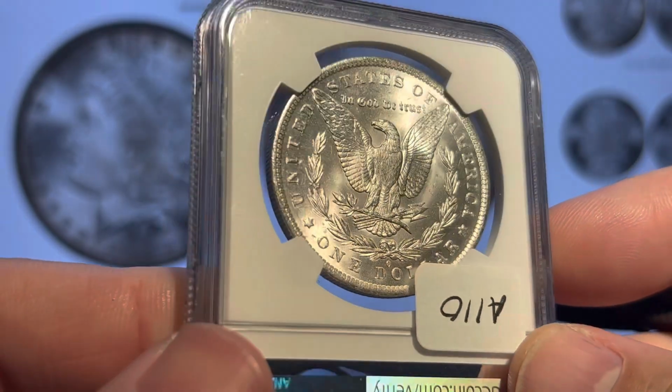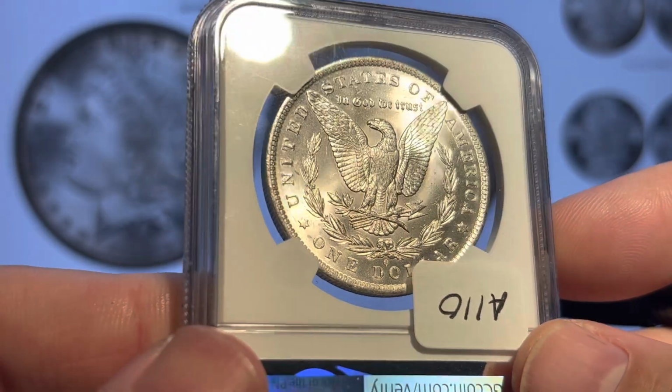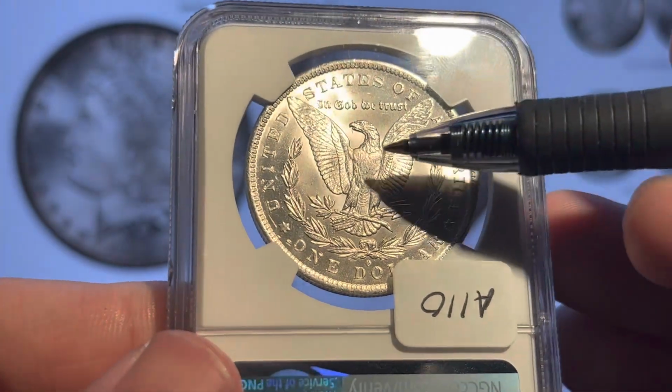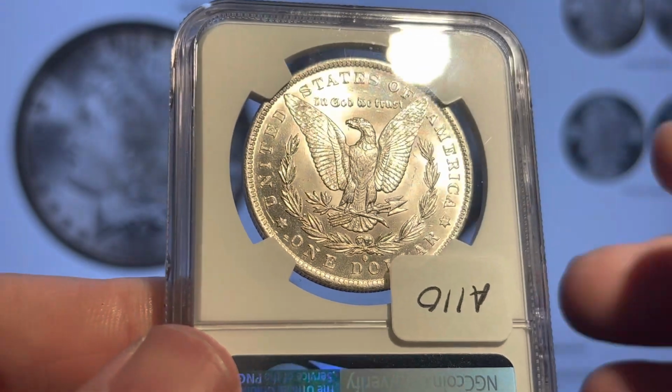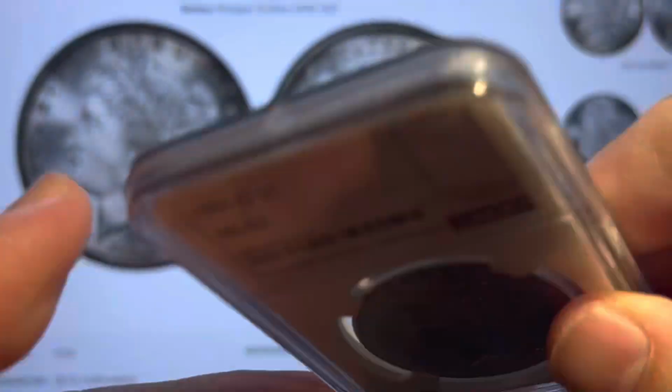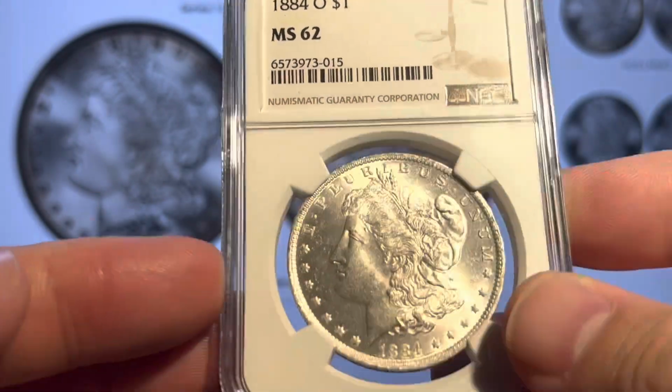So take a look at the reverse as well. Beautiful luster all the way around. Not too much in the way of luster breaks, but you can also see some of the luster on the breast feathers, which is the highest point of the reverse of this coin. All right, and then that's why it graded out in MidState 62.